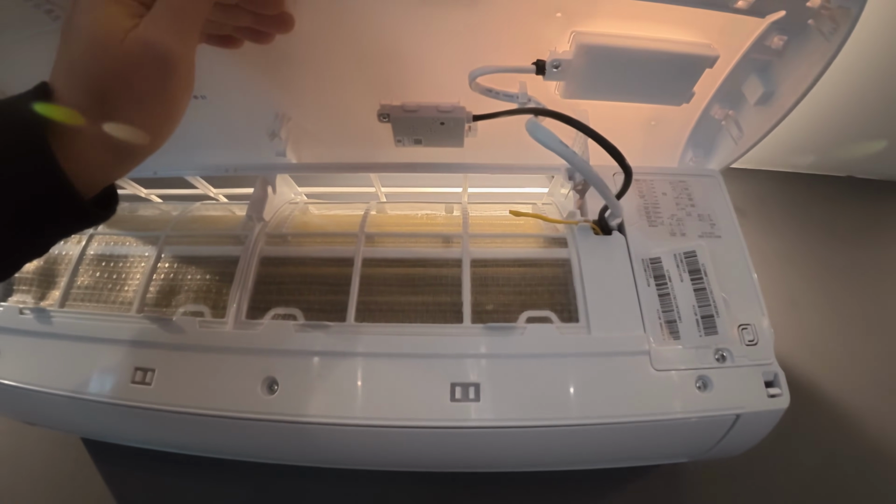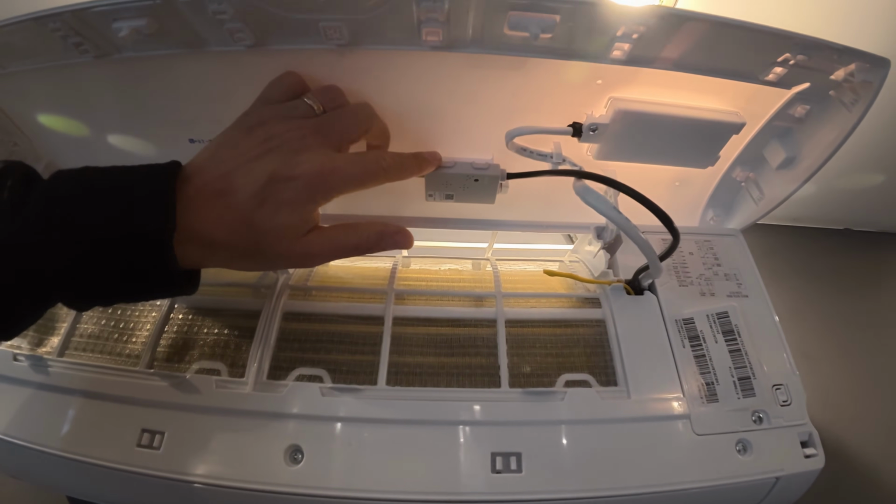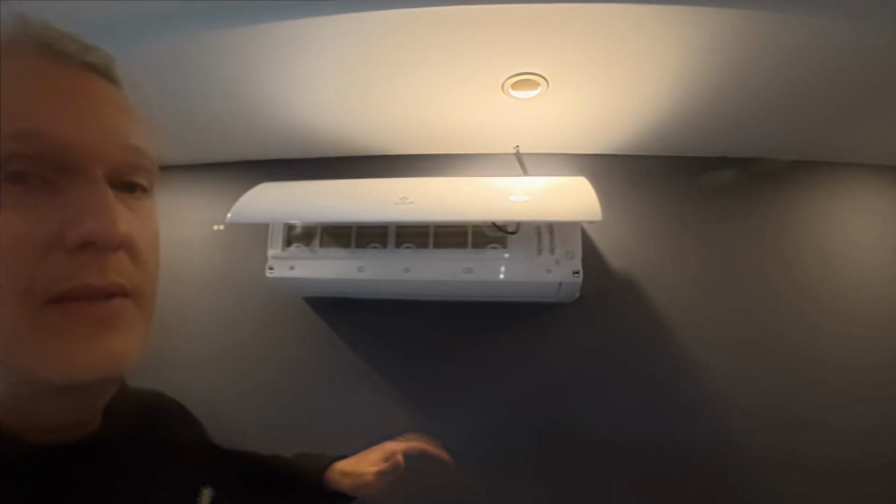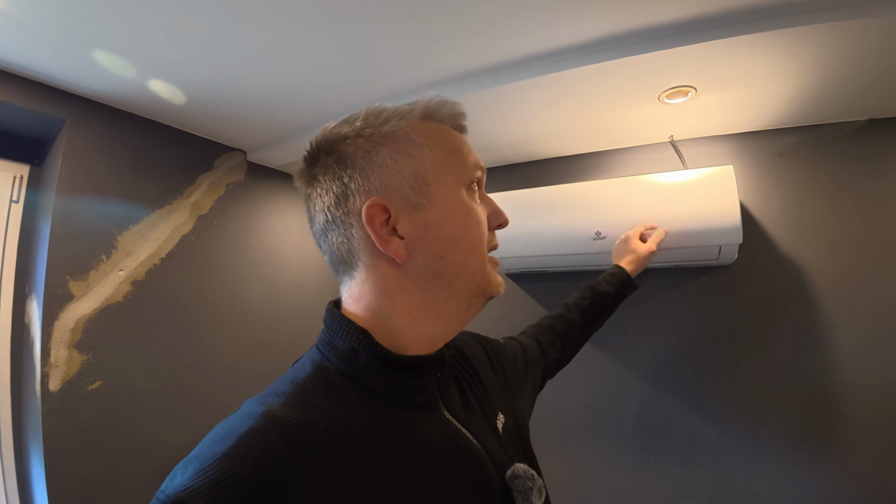This is what it looks like for me here. The Wi-Fi module is located here, and there's a small button right here. And if I use a small pin or a small metal rod and just poke it in there for 5 seconds, an indicator will appear here on the display. And as soon as this indicator is visible, I can pair the device with the Wi-Fi. I'll just do that now.